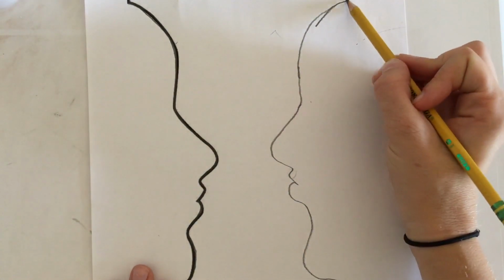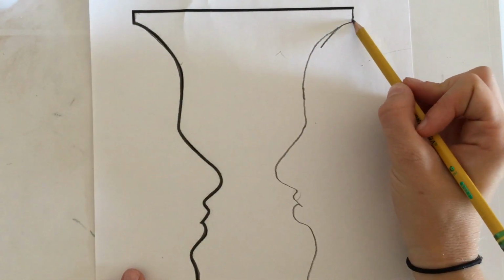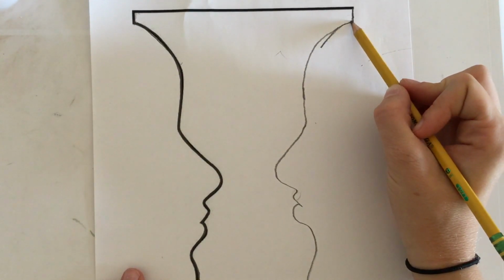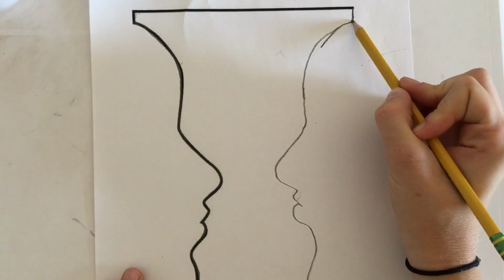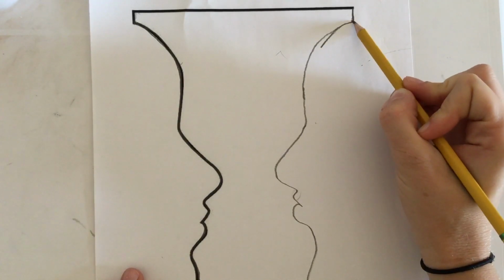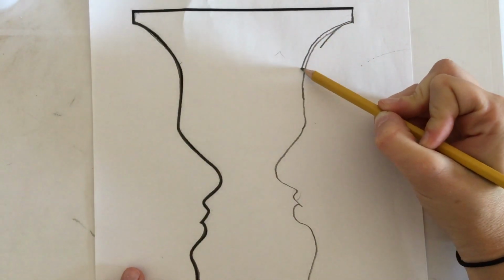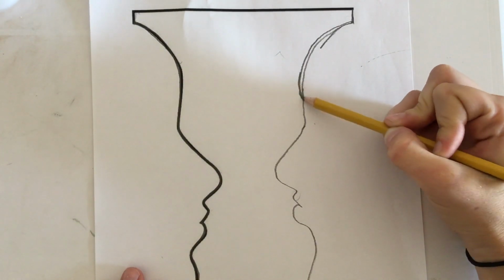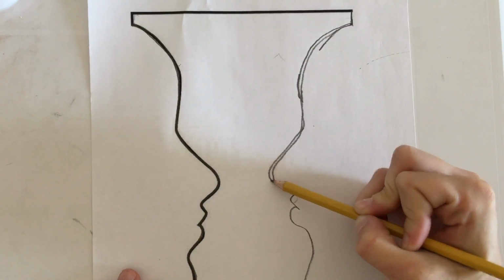I'm going to now go over it with a different color of colored pencil. I don't have any colors with me, but please use colored pencil for this so we can mark all your attempts. You're going to start at the top. Forehead. Nose.